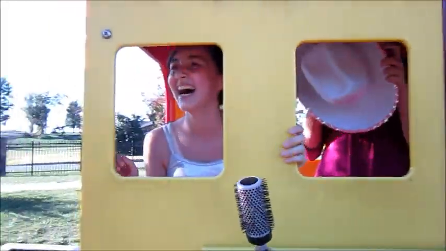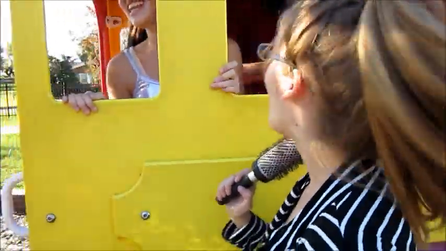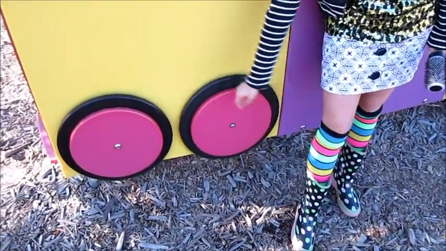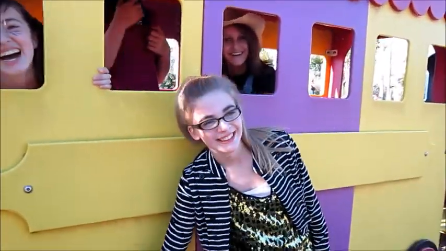Wait, tell me again. Star Fox. His name is Star Fox. How about that? Okay. Love you. What do we have here? It is the wheel and axle. Spinning round and round. Aren't they precious?